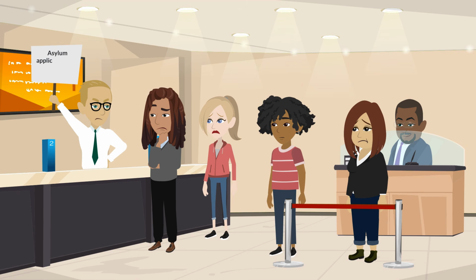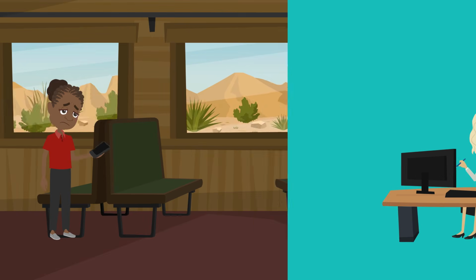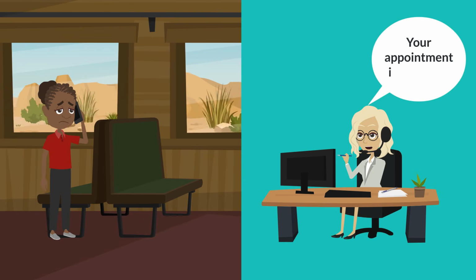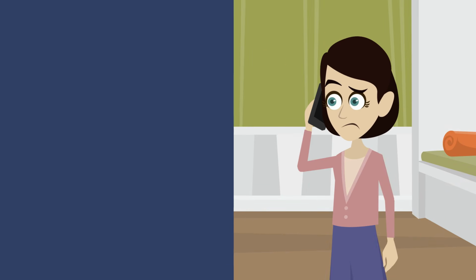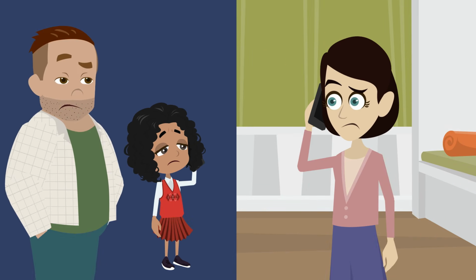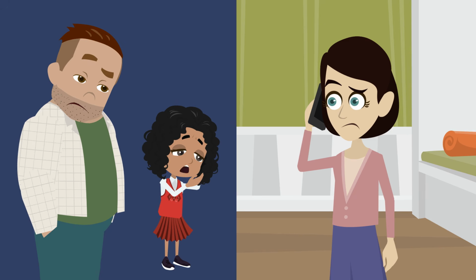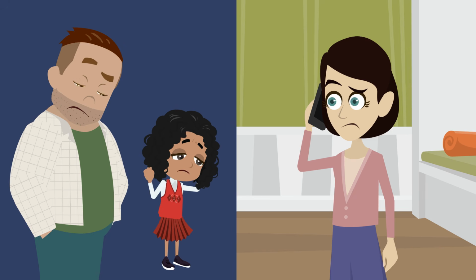Trump has limited access to asylum by temporarily suspending the processing of applications and canceling appointments for migrants in the regularization process. As a result, this has left thousands in a state of legal limbo, uncertain about their immigration future.